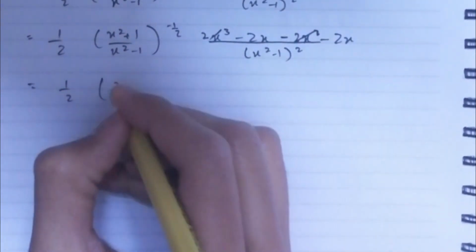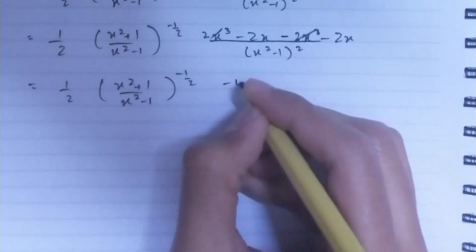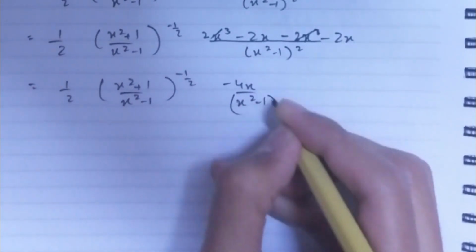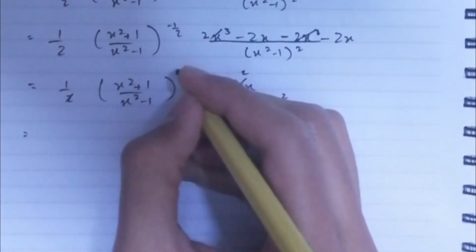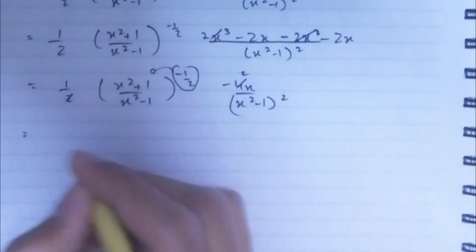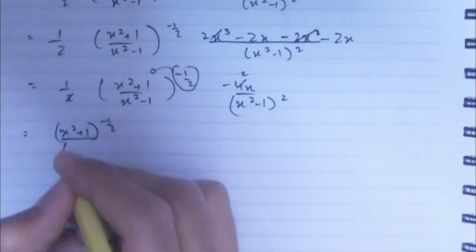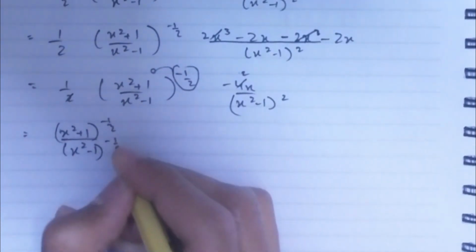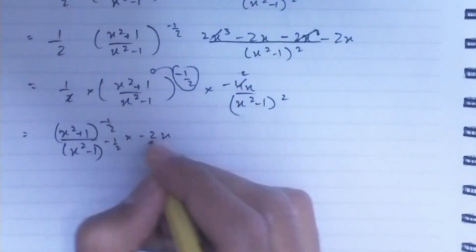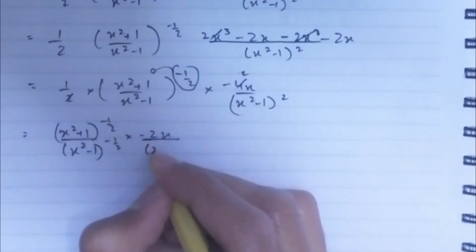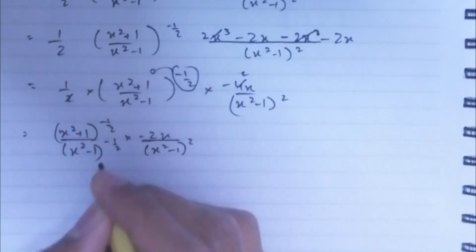1 by 2 times (x square plus 1) by (x square minus 1) power negative 1 by 2, times negative 4x divided by (x square minus 1) whole squared. And I would like to cancel these terms right over here, and also I would like to distribute this negative 1 by 2 to every term present inside the bracket. (x square plus 1) power negative 1 by 2. And why I'm doing so, you will come to know in a minute. See, negative 2x, and each of these terms are being multiplied. Okay, so negative 2x, and in the denominator we have (x square minus 1). If you look over here, that is (x square minus 1) power minus 1 by 2.